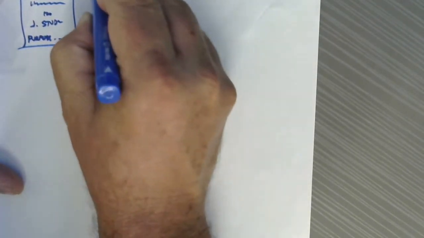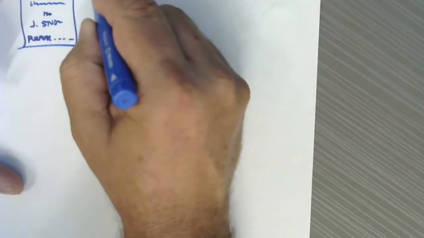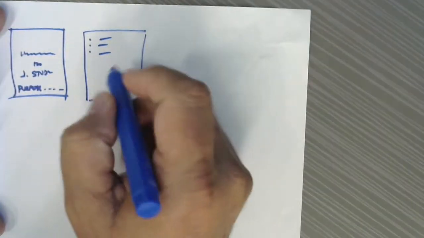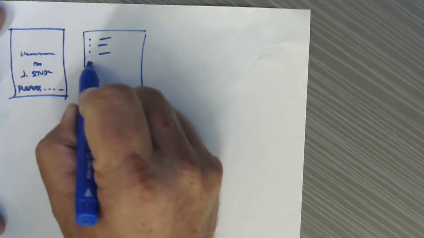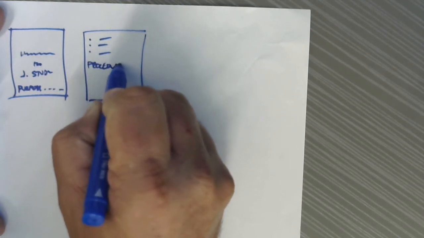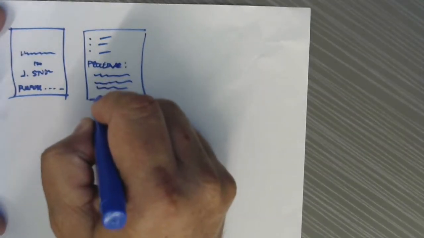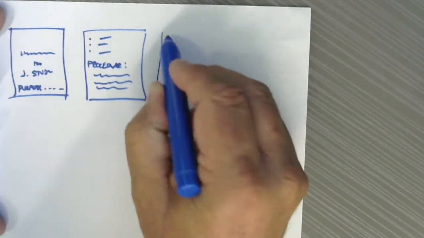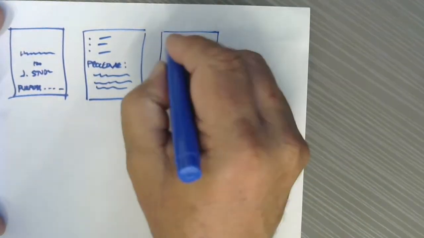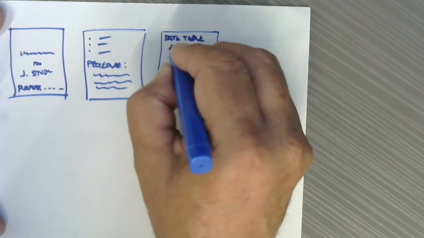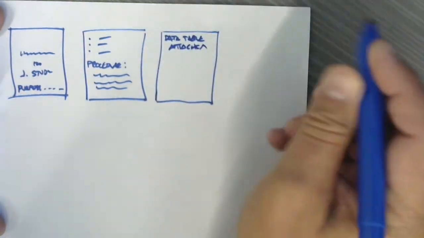The second page probably should have your list of materials. There are only 3 different things here. I use a bulleted list: meter sticks, dominoes, stopwatches. Then your procedure. You can write procedure and then describe what you did. If you have data to include, you could say in the procedure section, you know, data table 1 is attached.